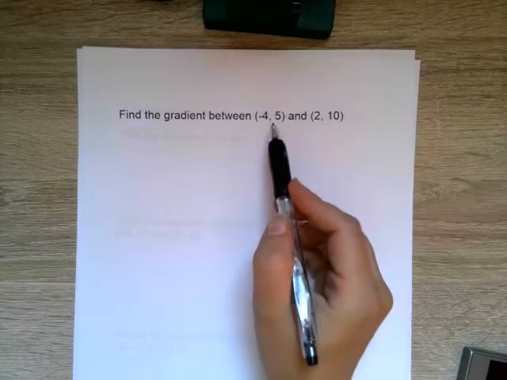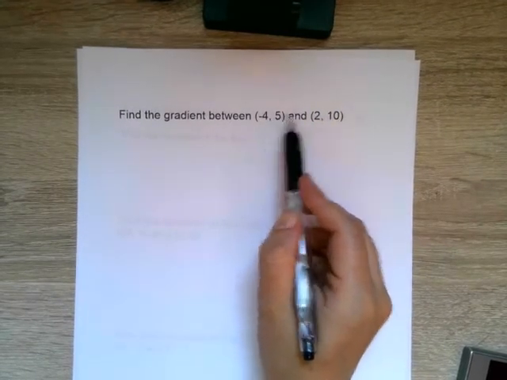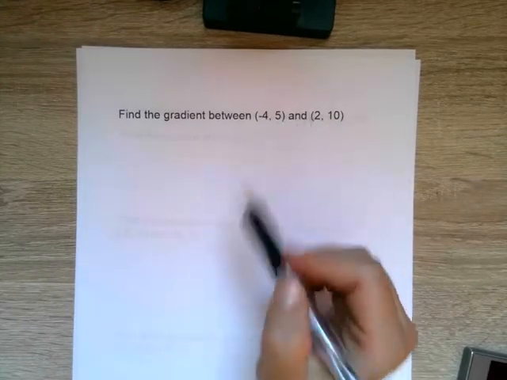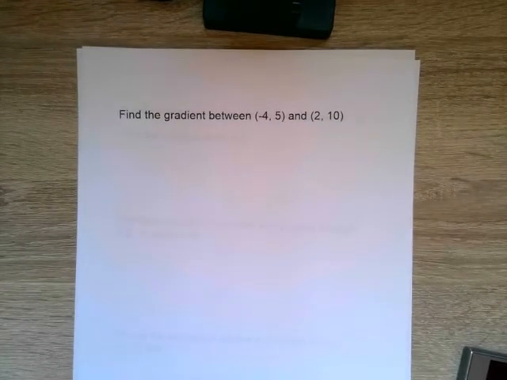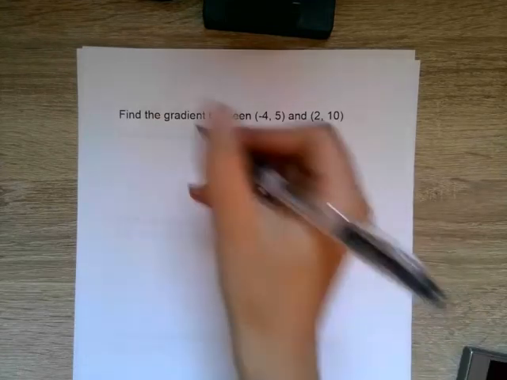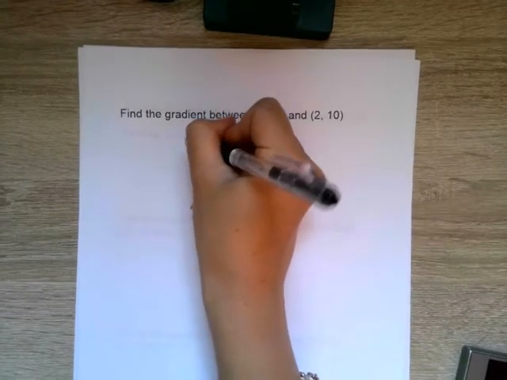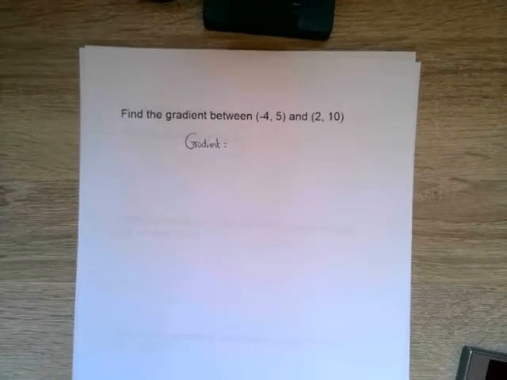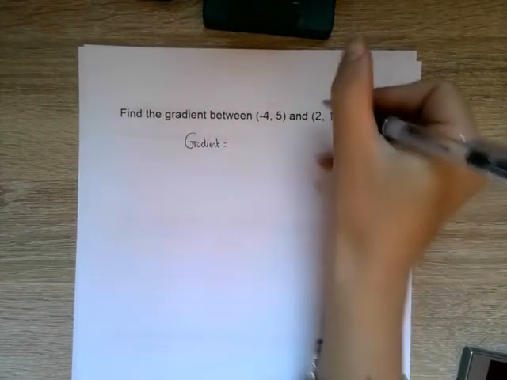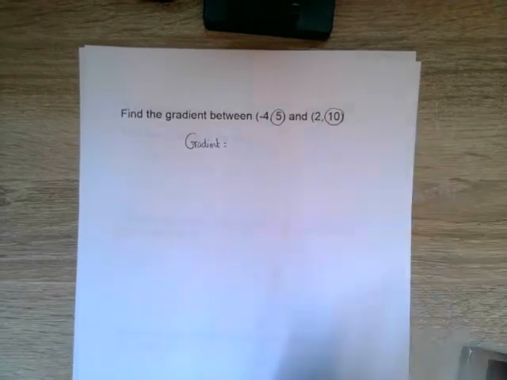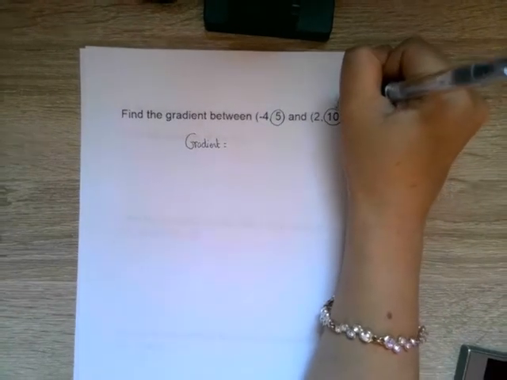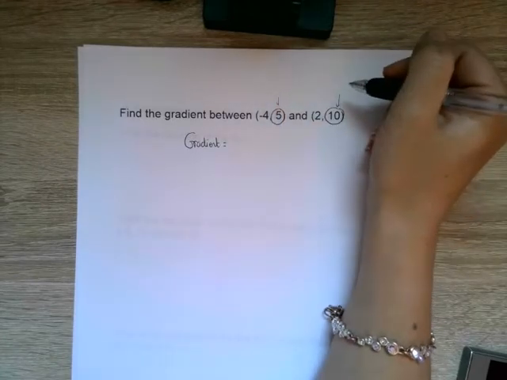Likewise, if you decide to start on this one and do 5 take away 10, you then have got to do -4 take away 2. You've got to keep it in the same order. To find the gradient of the line, just a reminder as well, some of you mixed it up last week, where you put the x's on the top and the y's on the bottom. So it's these ones that we do first. They go on the top. And like I said, I'm going to do the second one, take away the first one. I always just do that, I don't know why.